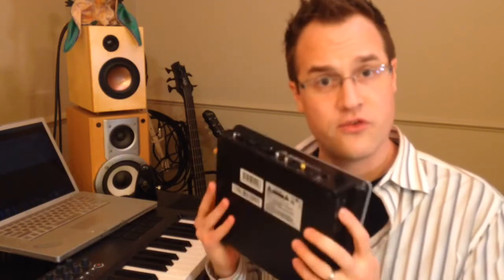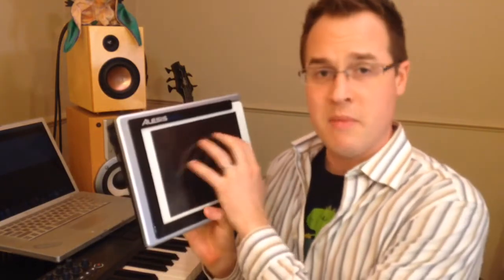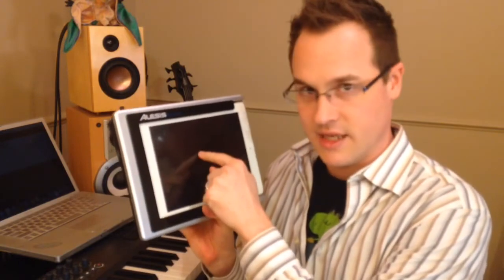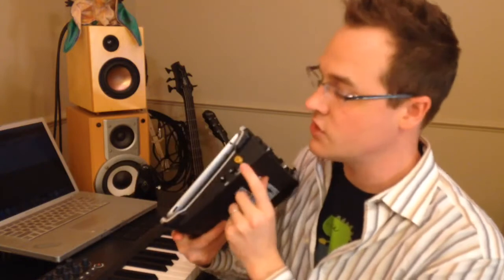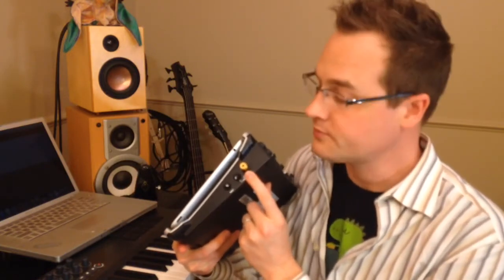So what's the big deal? Here's what makes this different. Before, when I was going to send audio from my iPad into my MacBook Pro, we were making the sound digitally inside the iPad. So then the I/O dock would take that sound and use a digital to analog audio converter to change that from a digital sound to an analog sound so it could send it out through these MIDI outs or through the headphone output.